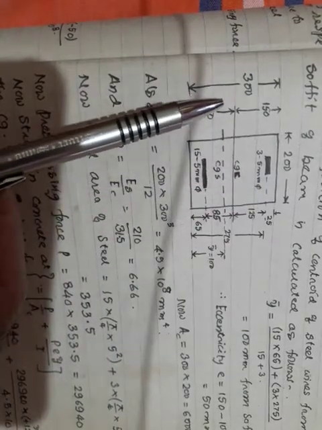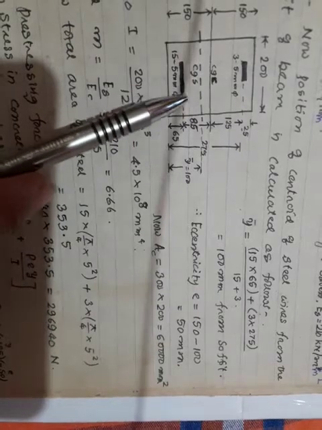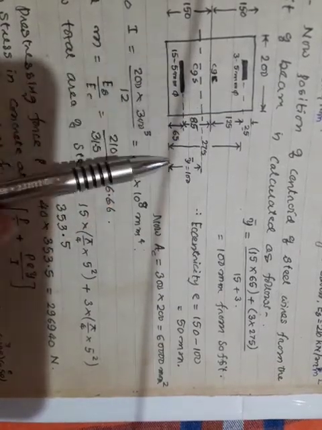But since some wires are at the bottom and some at the top, I want to find out where the CGS lies. CGS can be found by taking the moments of all these wires about the bottom, the soffit of the beam.